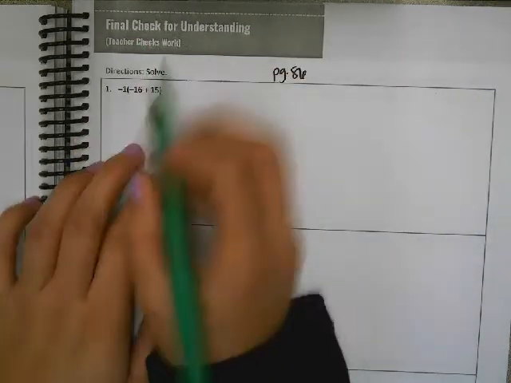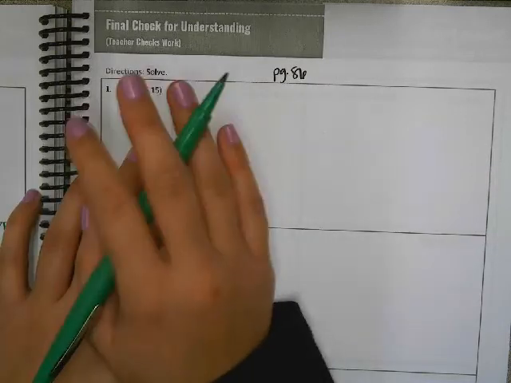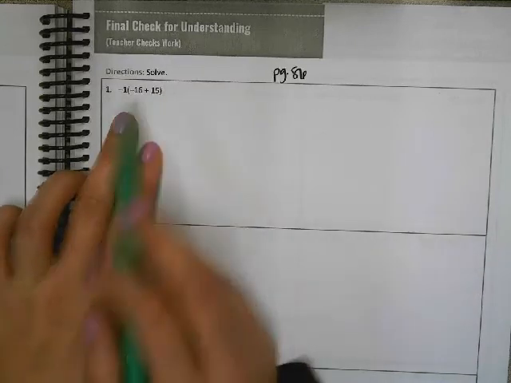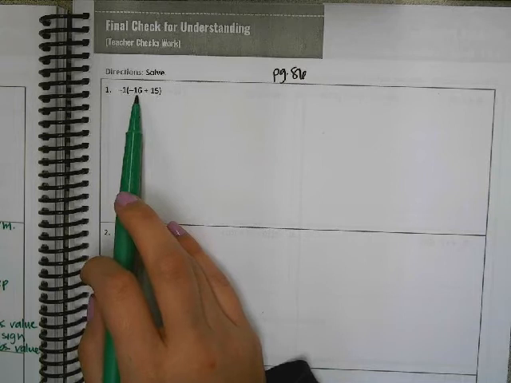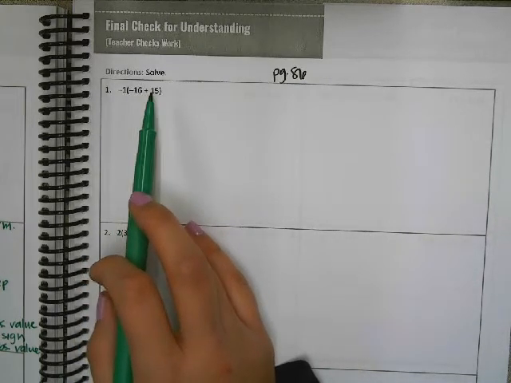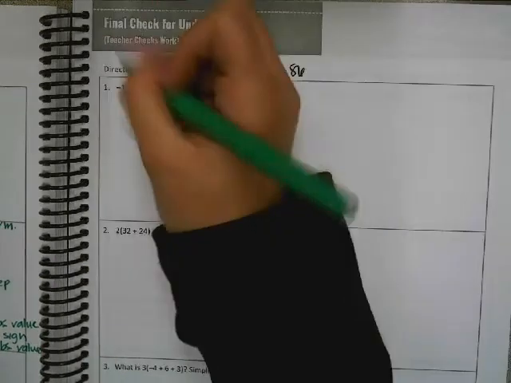So I'm looking here at the first one. This was actually a challenge problem, or very similar to a challenge problem from last week's lesson. And a lot of us were forgetting our adding rules here. So I have a negative 16 plus a positive 15. We need to remember we have different signs. And what does that mean when we have different signs? It means to subtract the absolute values.